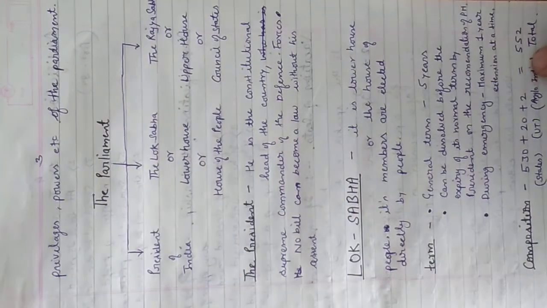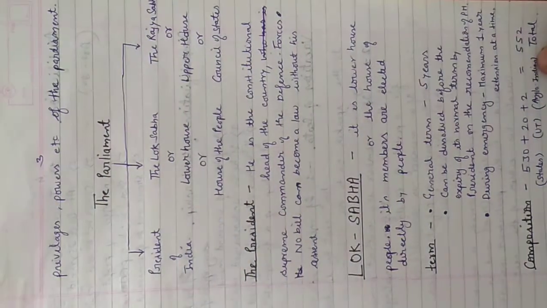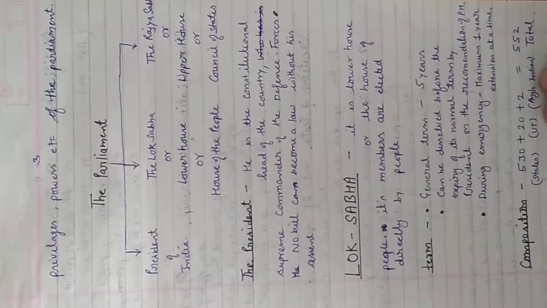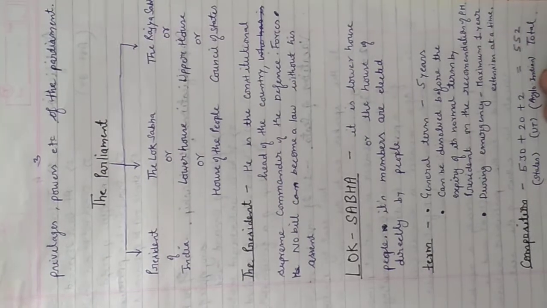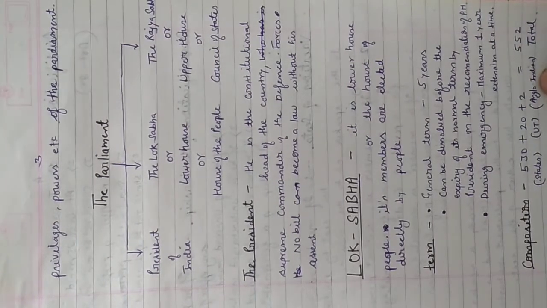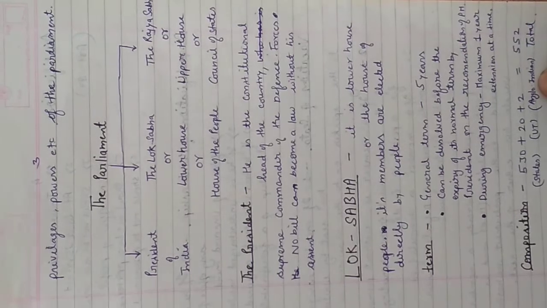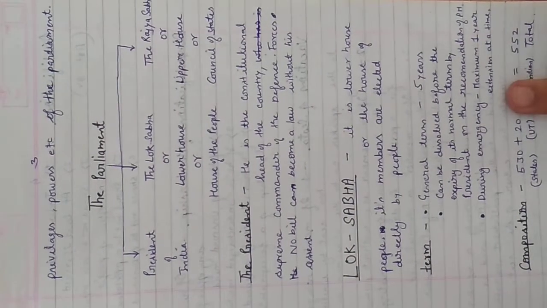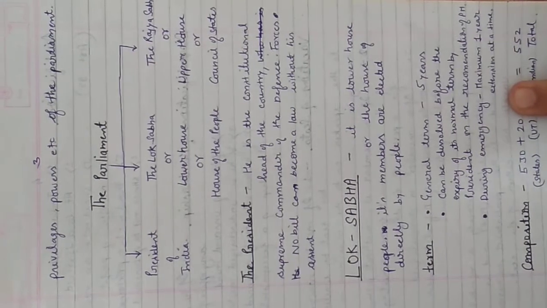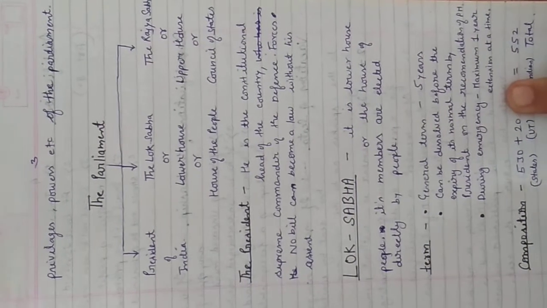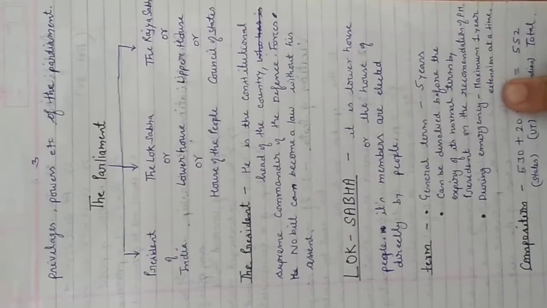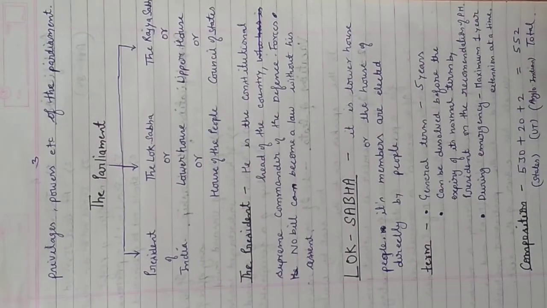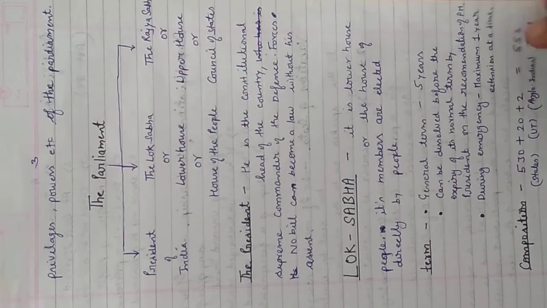So right now this is not included, it has been removed. So only 530 plus 20, 550 seats are there.